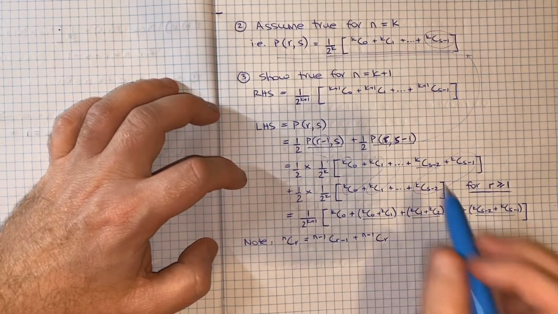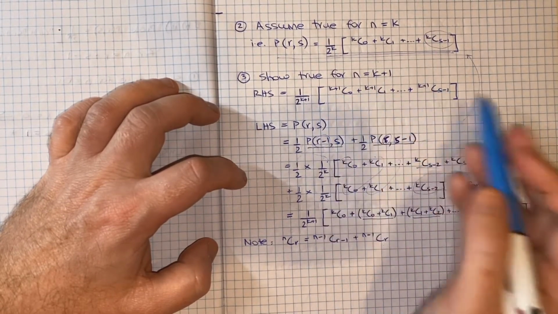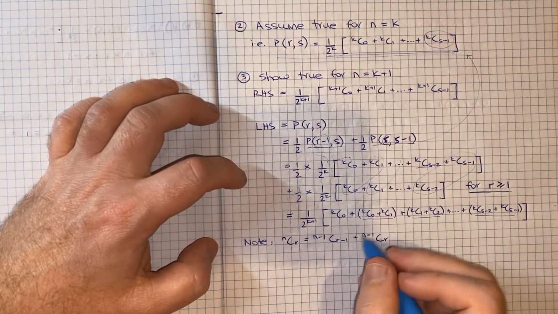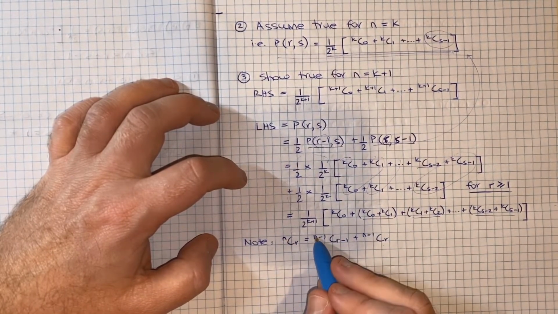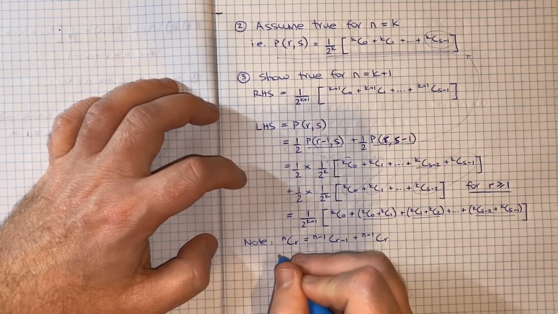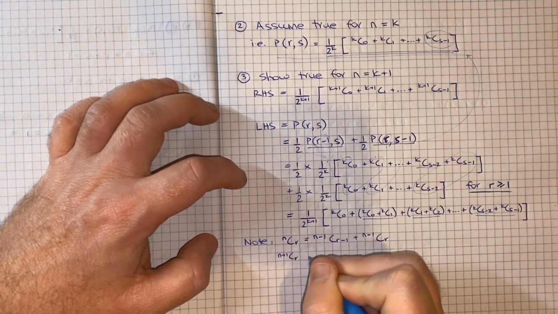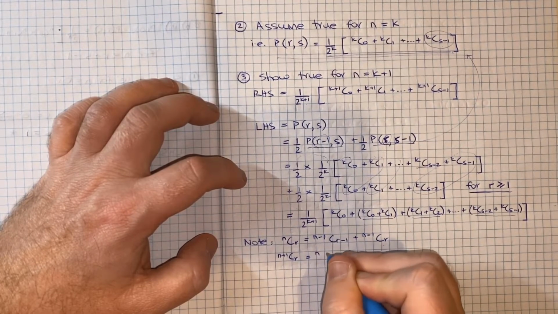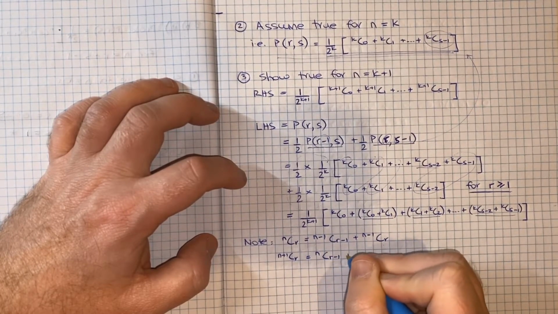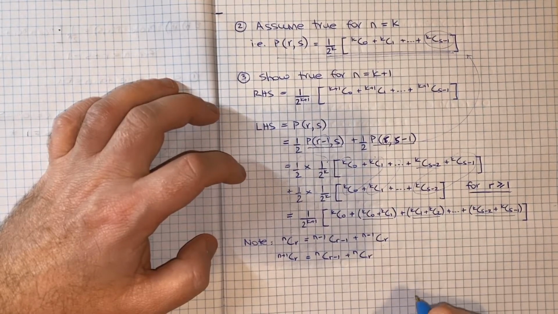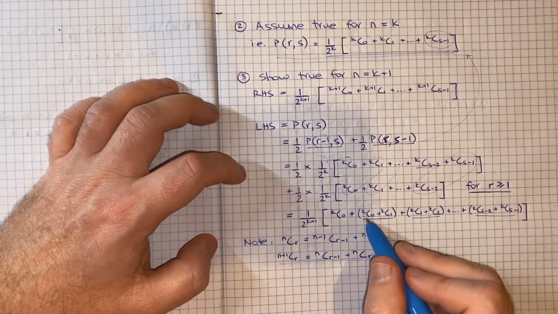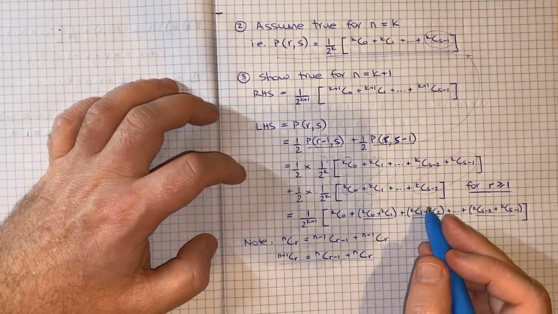Now, we're looking for k plus 1s here. So this result would be more helpful if we add 1 to all of these. So you'd end up with n plus 1 Cr is equal to n plus 1 minus 1, or n Cr minus 1 plus nCr. And this result, you can see we can make use of.